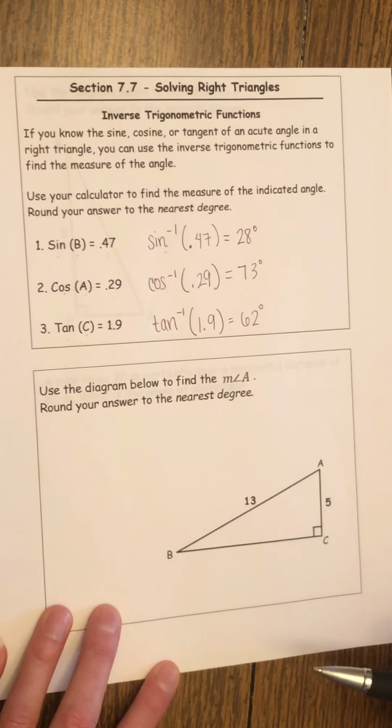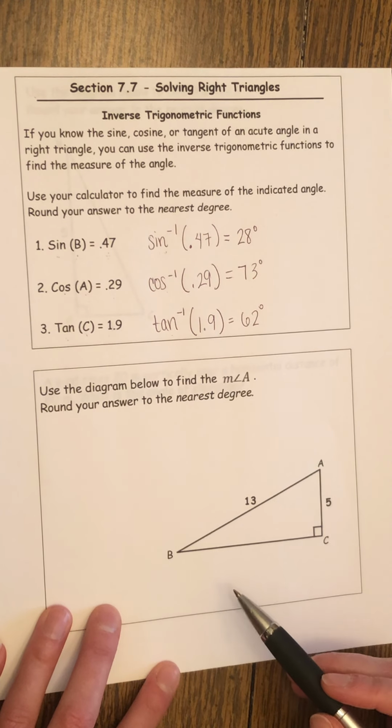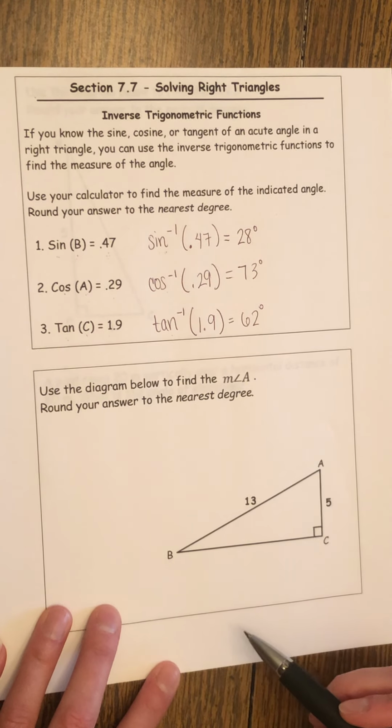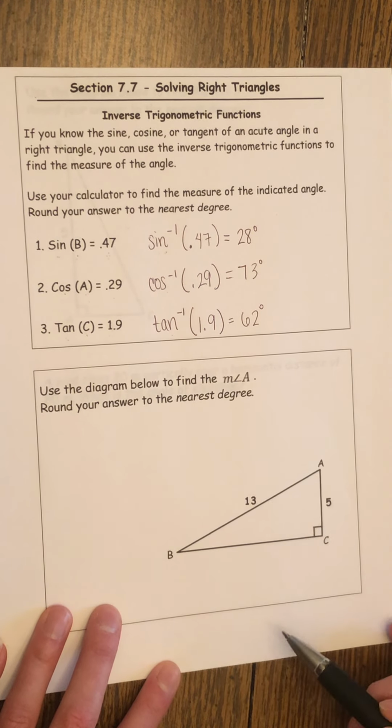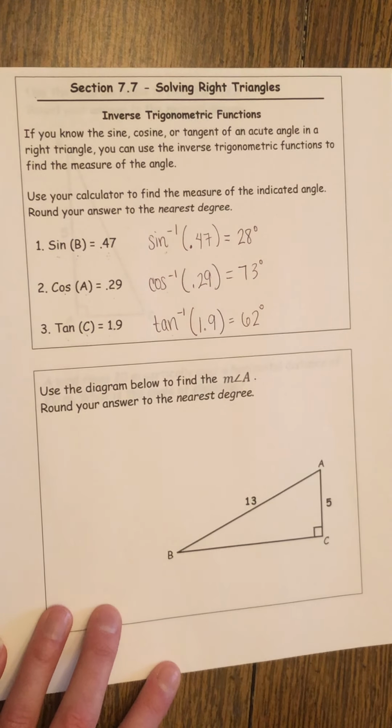So if you don't have a scientific calculator, you can definitely use your Chromebook. I have an iPhone, so if I'm on the scientific calculator on my iPhone, it's basically the same thing, except instead of inverse at the top left corner, there's a second button. So I click second, and then what pops up is inverse sine, inverse cosine, and inverse tangent. If you have any questions on accessing these buttons on a calculator, please email me and please reach out to me, because you will need a calculator for this section.